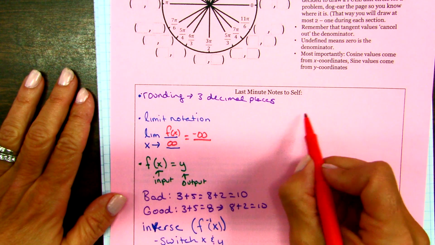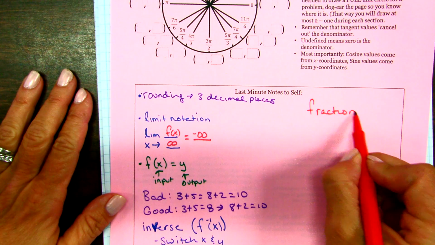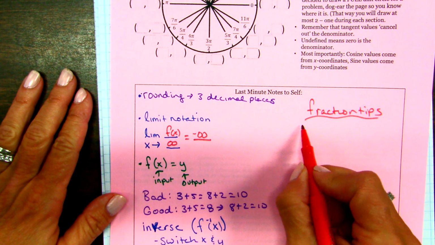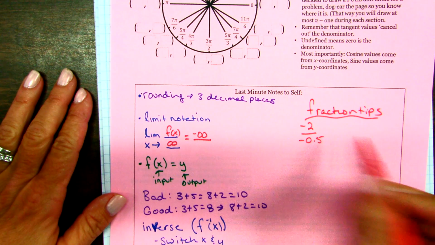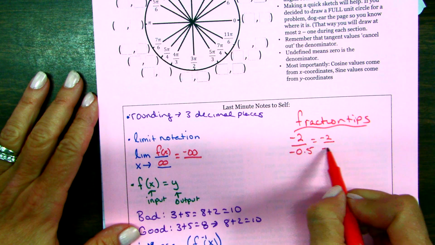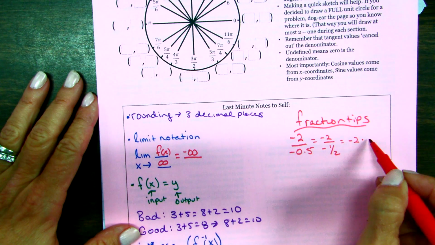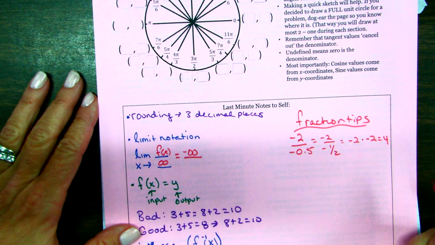Some fraction tips. When you have to do fractions by hand, don't forget that if you had to do something like this by hand without a calculator, you could change that to a fraction and then keep, change, flip, -2/1, which would be 4, okay?